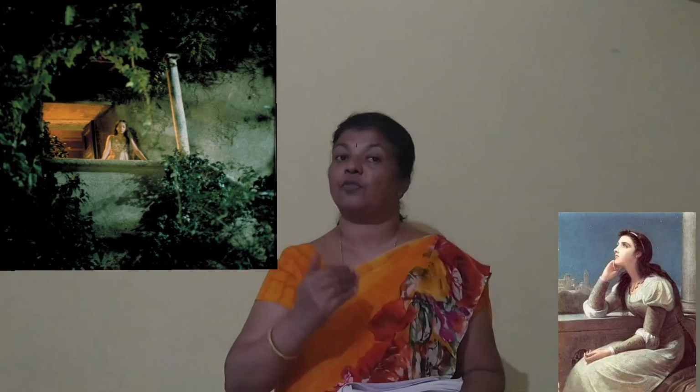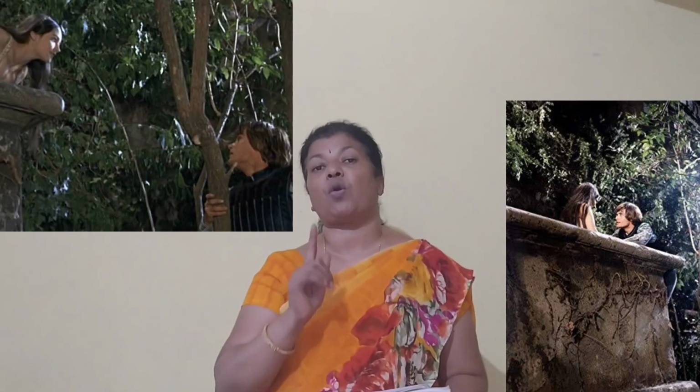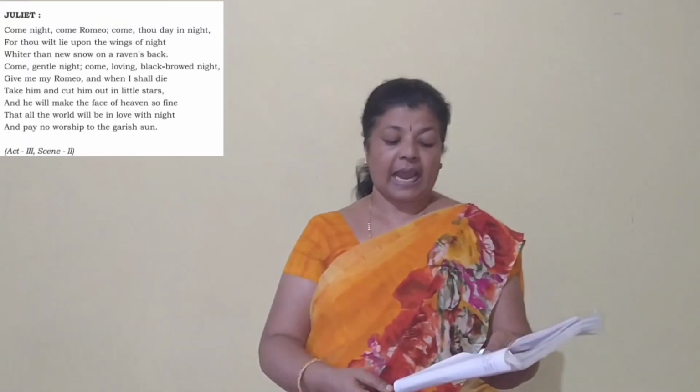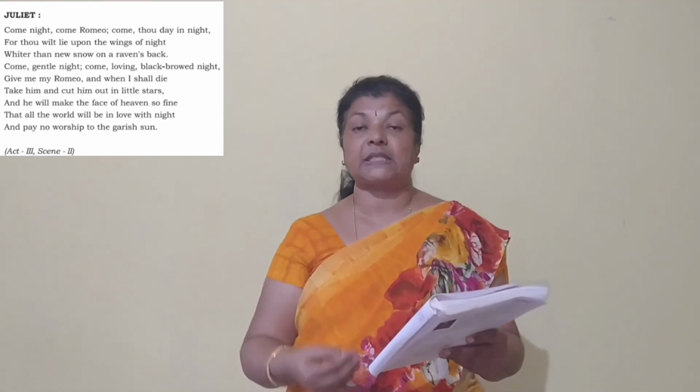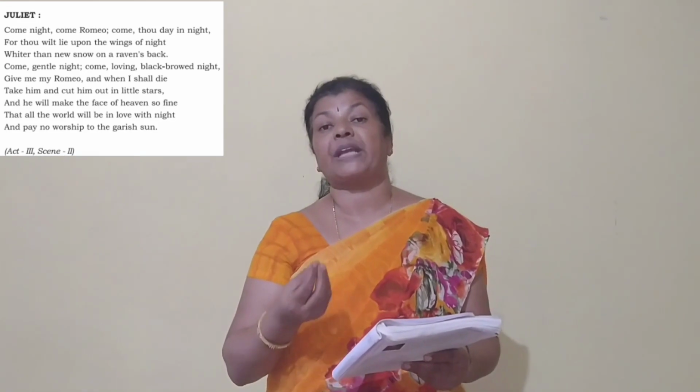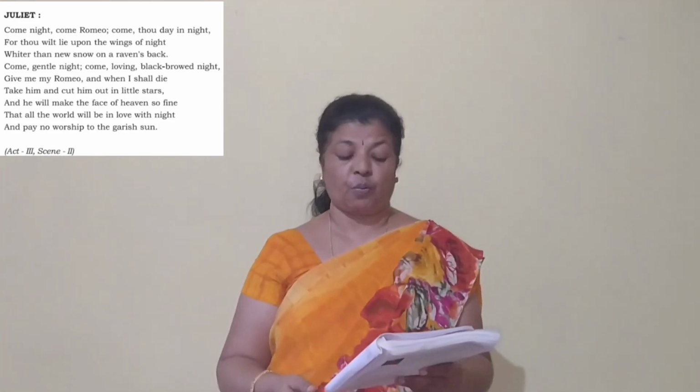One fine night, Juliet was waiting for Romeo on her balcony. They had got secretly married. So she was waiting for Romeo, and she could see Romeo only during the night time, because in the daytime it was not easy for Romeo to see Juliet. So in the next scene, that is Act 3, Scene 2, Juliet expresses her immense love and also explains the charm of Romeo.